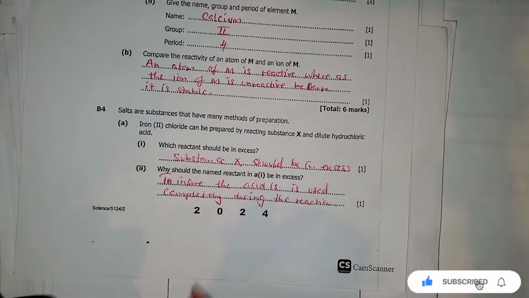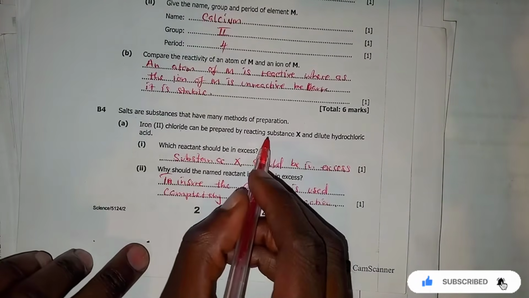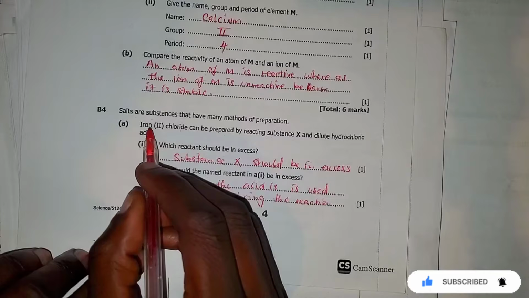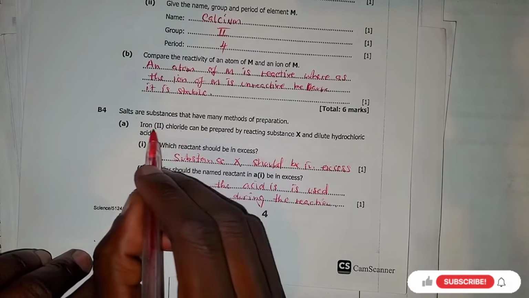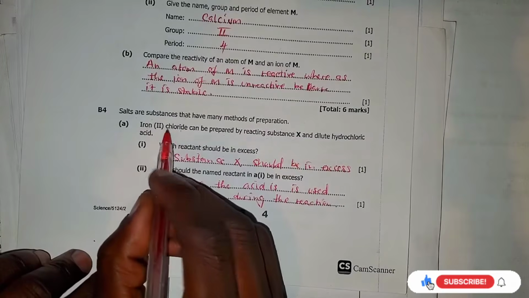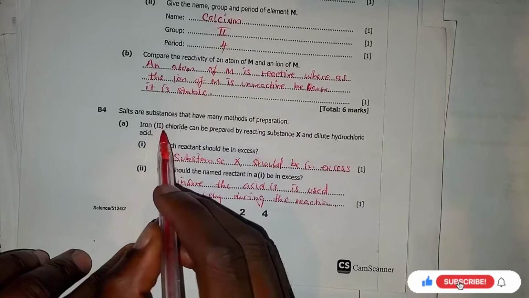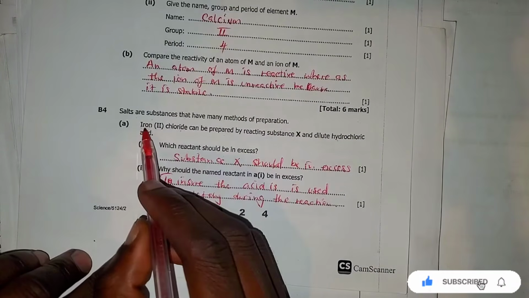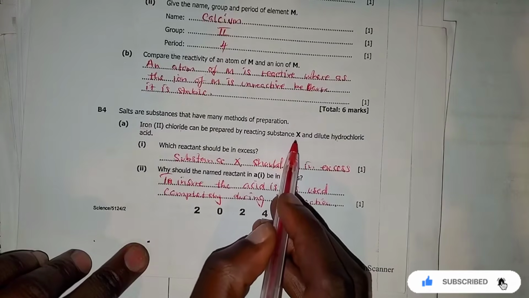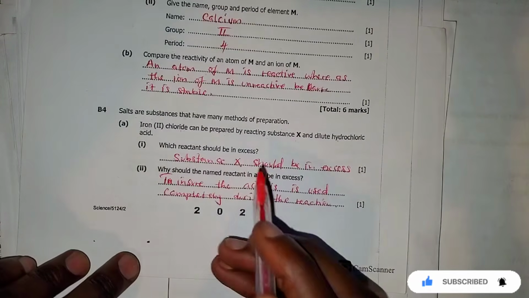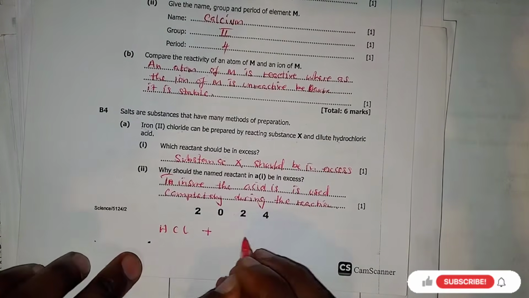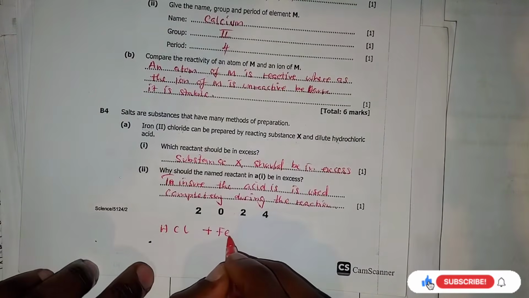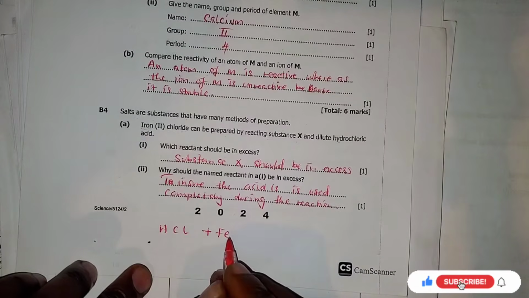Let me show you here. Substance X must be one of the constituents of this salt. Since the hydrochloric acid here has chloride, then iron should be substance X, iron metal. Hydrochloric acid reacts with iron.